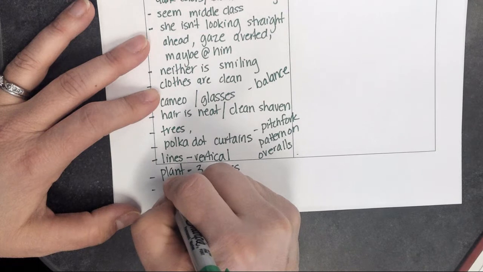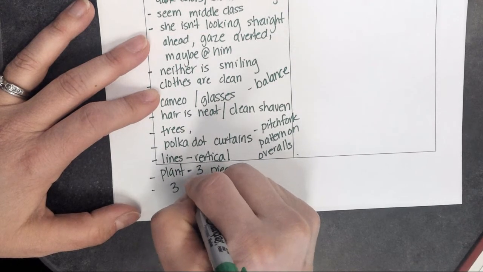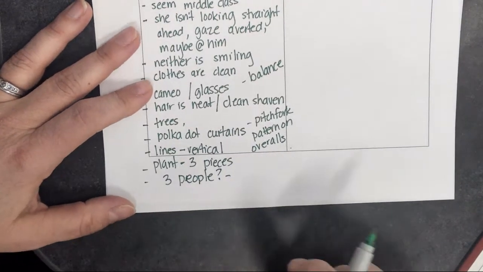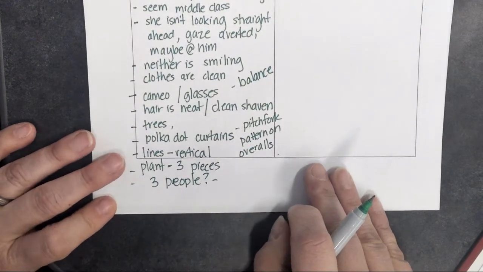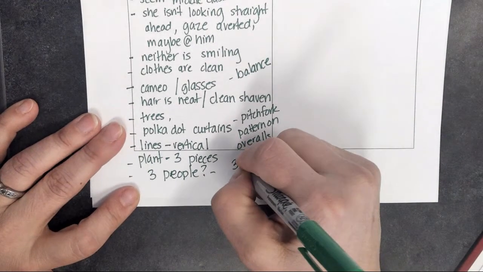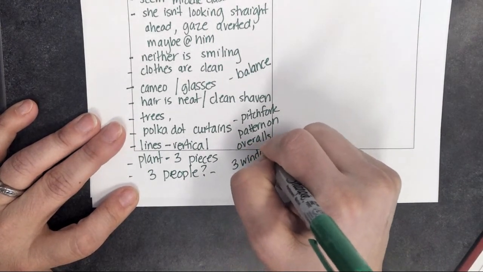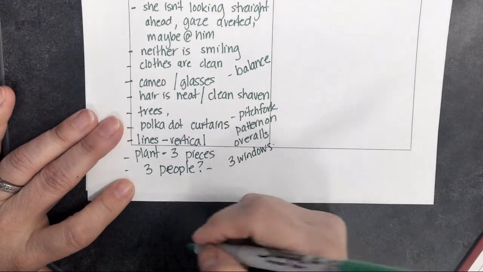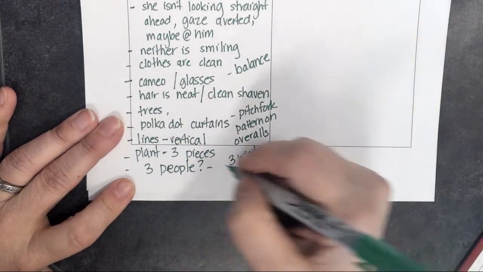And basically, is it 3 people? He's got his pitchfork there. There's 3 windows. That's not looking over. There's actually 3 buildings. We see the house, the shed to the right, and in the back, behind the trees, is the steeple for a church.